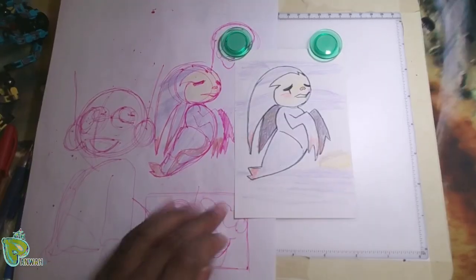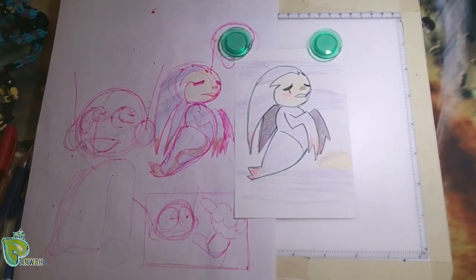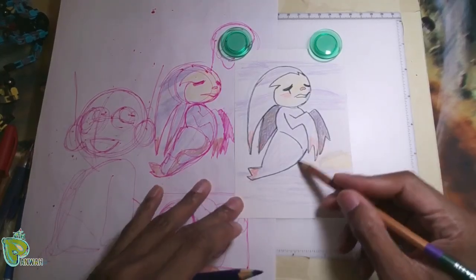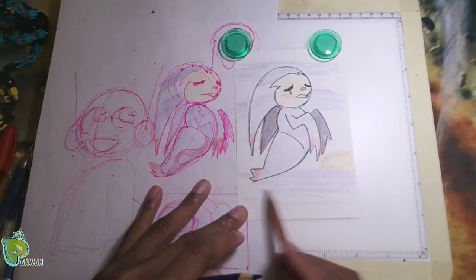But yeah, this looks pretty good. I'm very happy with this. I'm very satisfied with it. And I hope that you like it.